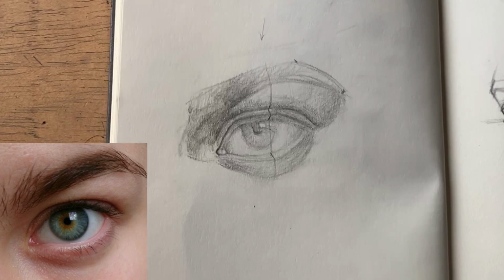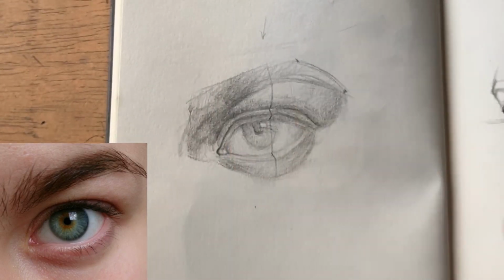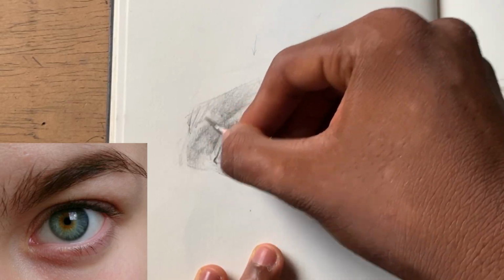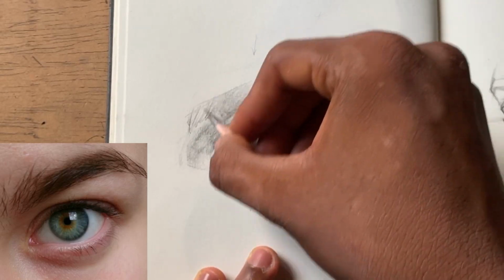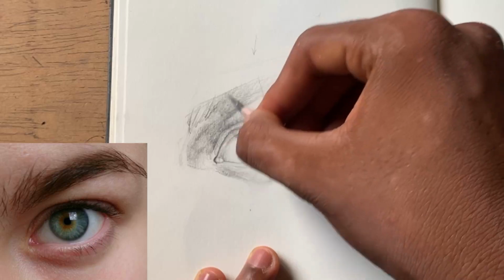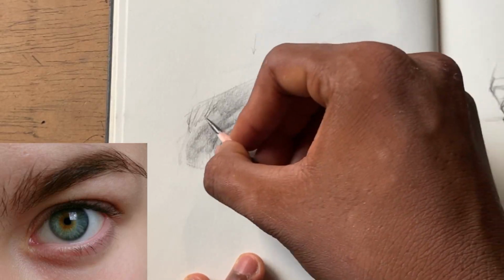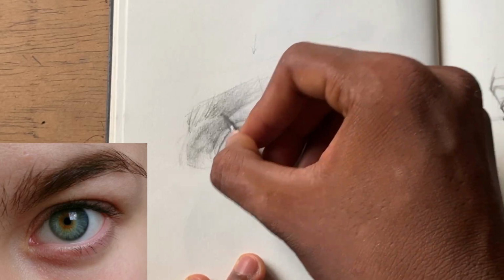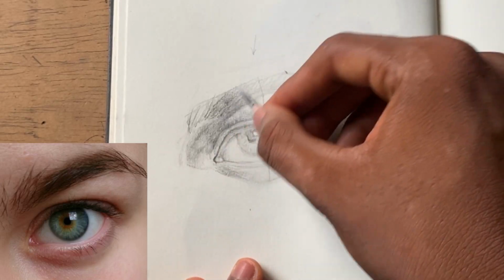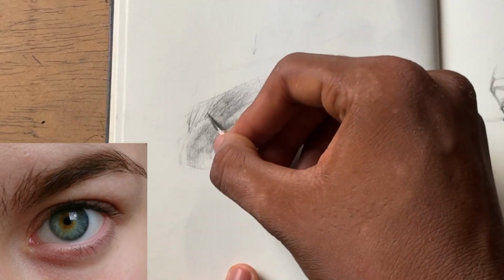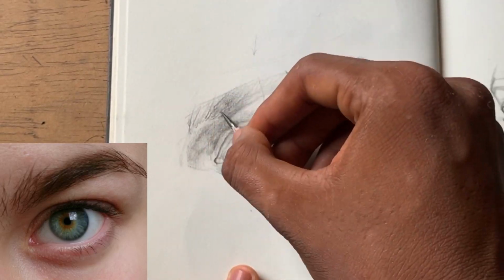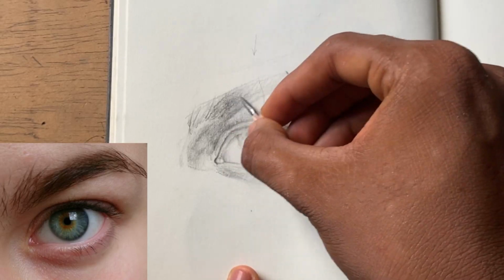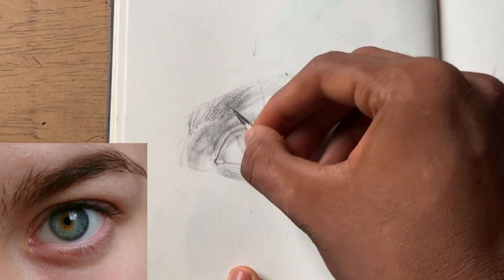I'm gonna switch to my HB pencil to add more dark values. I'm gonna add some details. When you draw the eyebrows, try not to draw every single eyebrow, every single hair. If you can separate them in groups, it will be much better. And this one, they go up, and these ones in the middle, they go sideways like this.